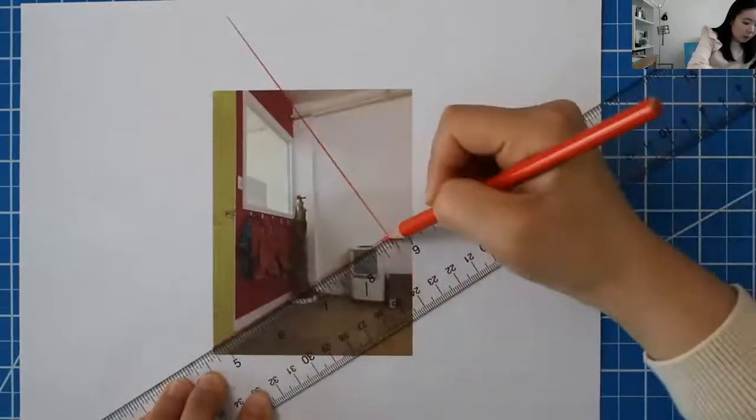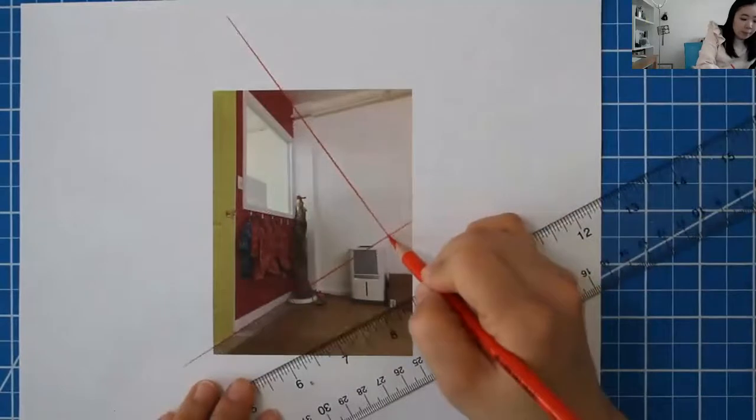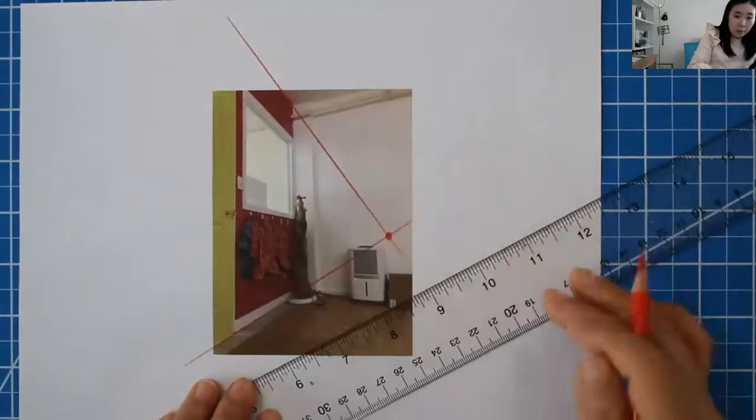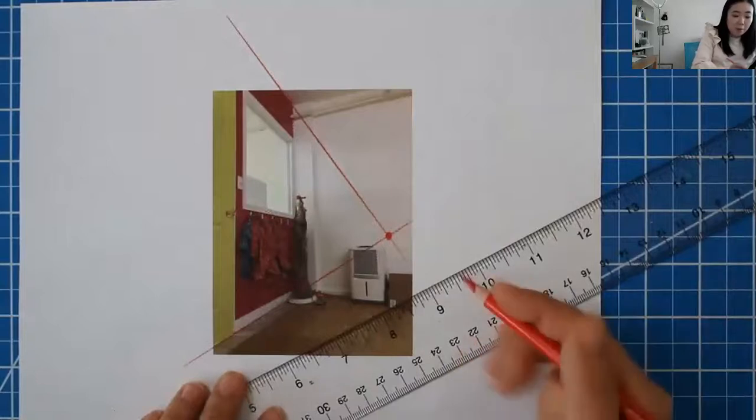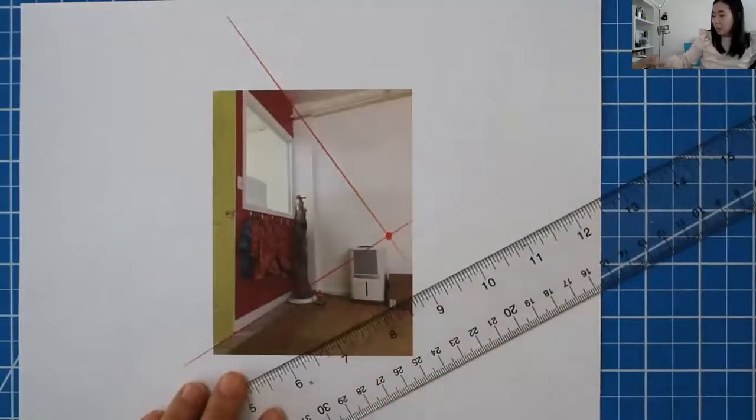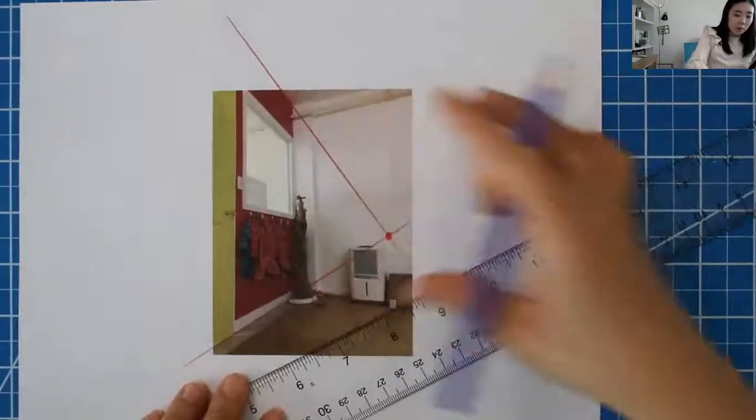Like this. See, I've already found one point in this photo. And again, I said this photo is the two-point linear perspective photo. So I'm gonna find another point from the right side of the wall.